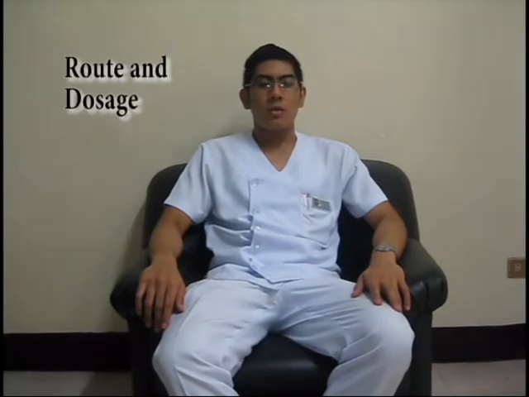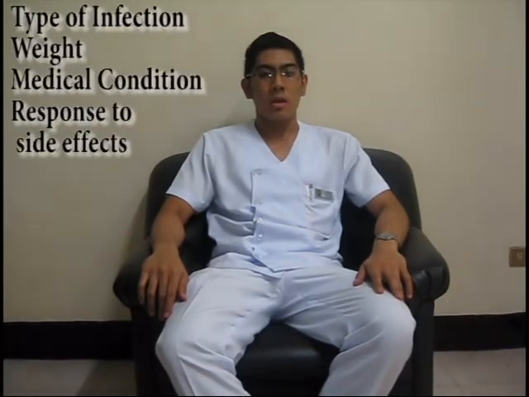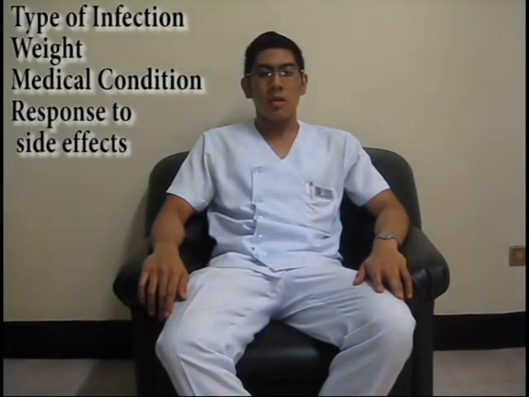Route and dosage of the drug. The most common method of administering streptomycin is by intramuscular injection, usually into one of the large muscle groups. Dosage is based on several factors, including the type of infection being treated, the patient's weight, medical condition, and response to side effects. The levels of streptomycin already in the blood are also taken into consideration.